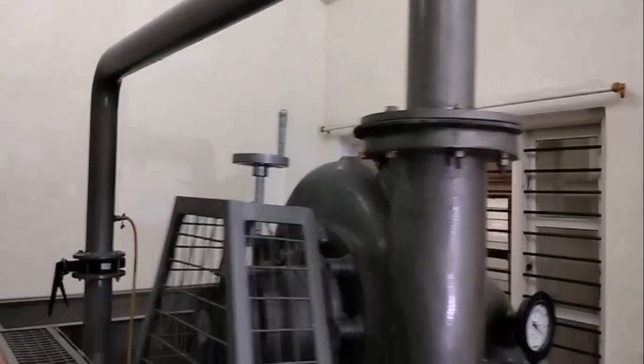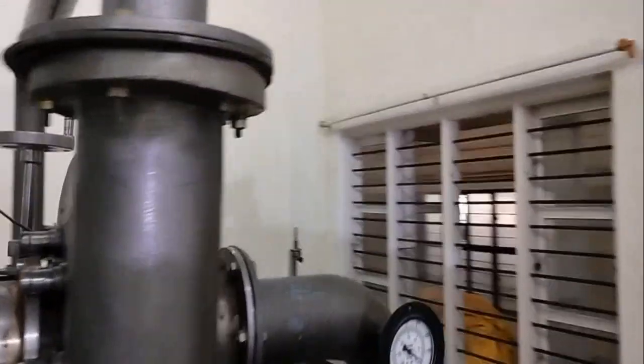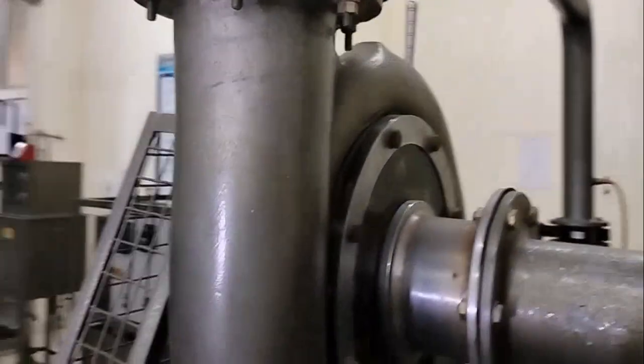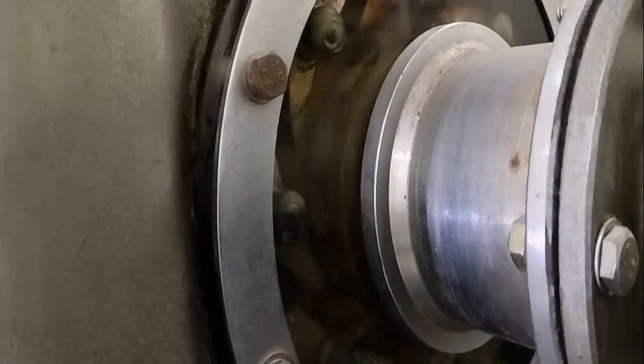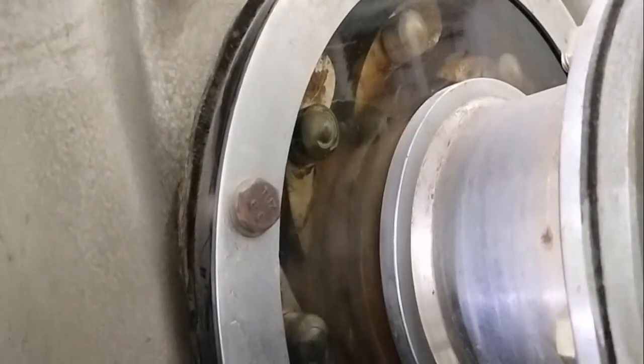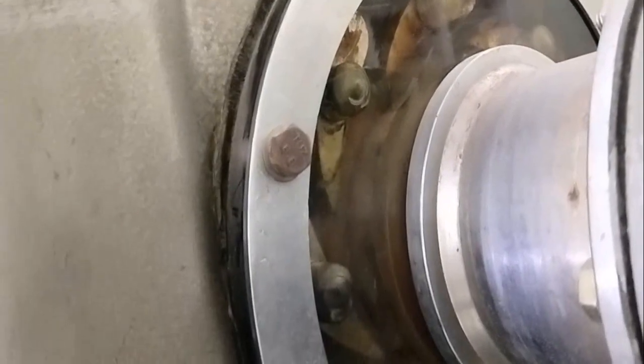The main part is the penstock, that is the pipe connected to the turbine from the dam. Next, it consists of the runner. Here you can see the runner, and outside of it the blades we are seeing are the guide vanes.